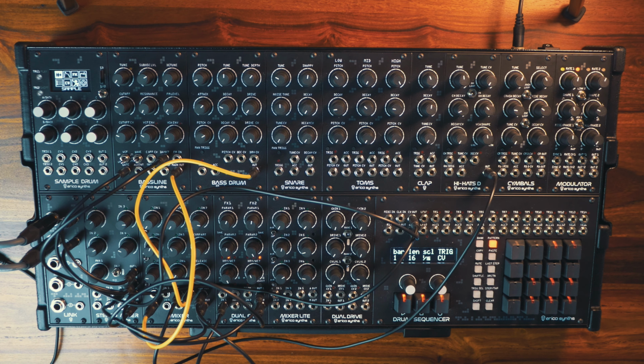This patch example explores the use of audio rate triggers. So what is an audio rate trigger? Well, let me do my best to explain in the easiest possible way. First of all, we need to know the difference between a trigger and a gate. They are fairly similar, but they do have their differences.